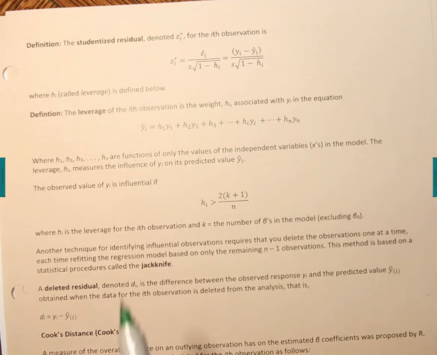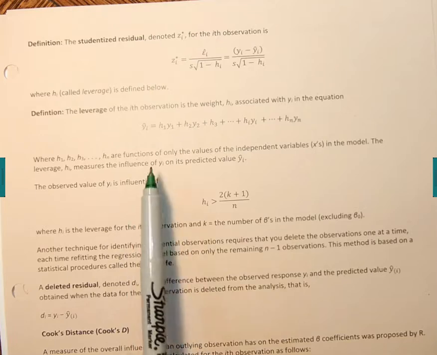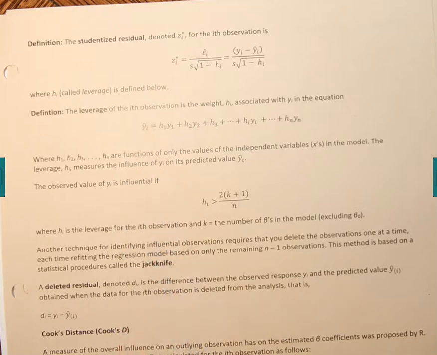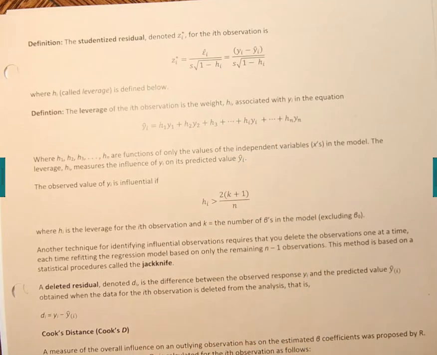Now the h that is in here, you do need a computer to calculate h. I'm not going to make you calculate those by hand. You are going to get those in computer output. The leverage of an ith observation, we can think of it as its weight, that is the hi associated with the ith observation. And so here we can think of y hat i as this weighted average of all of the individual y's, and the h tells us what its weight is.